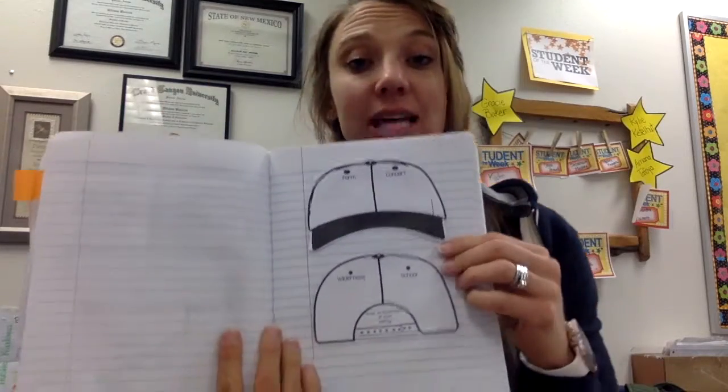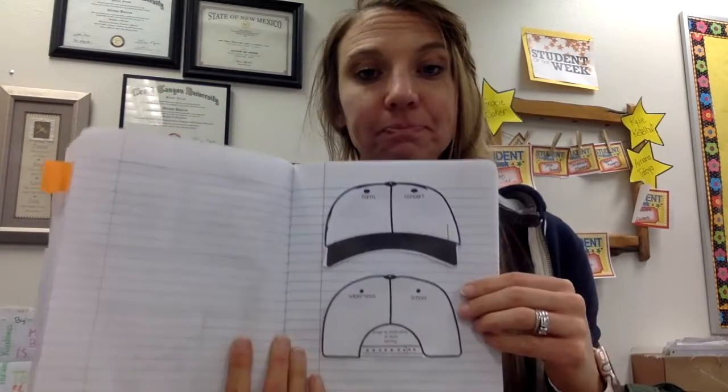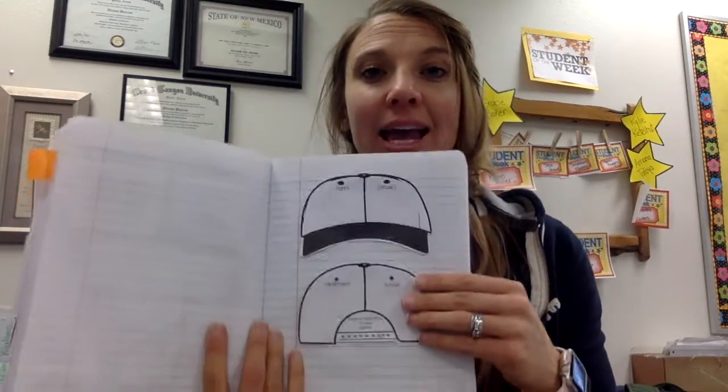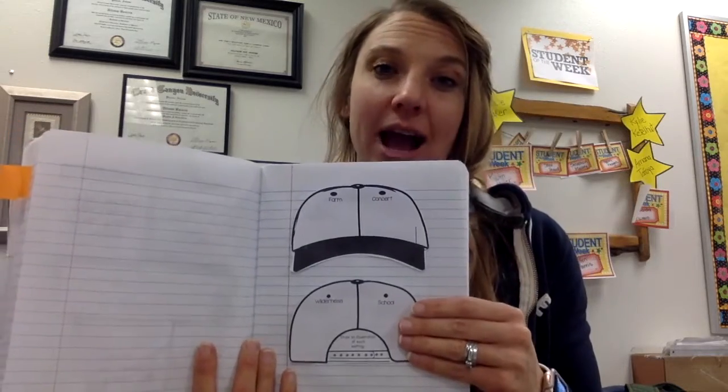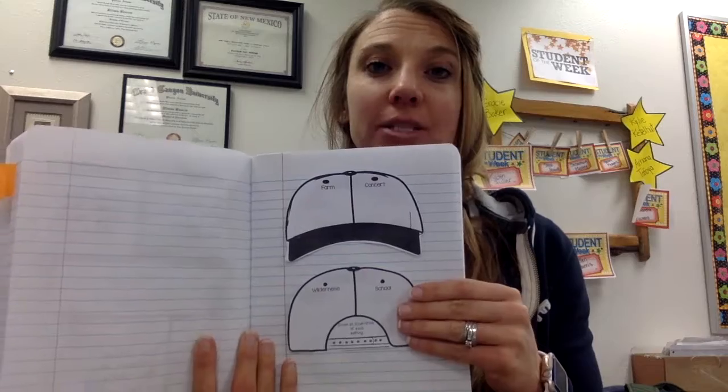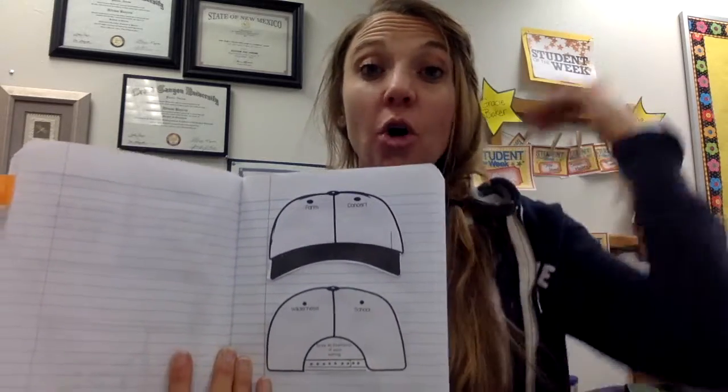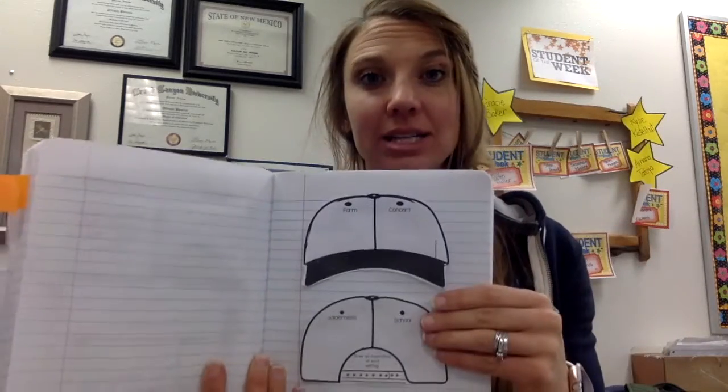Now remember, our focus is setting. And so what this hat represents are 4 different potential settings that I could have in a story. Now, the biggest thing of why it's a hat is because the setting is where and when it takes place, and where are my characters at. And so characters wear hats sometimes, and so the hat represents the physical character and where they're presently at in the story.